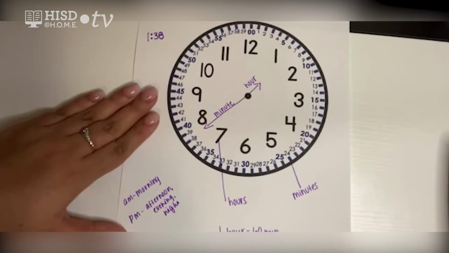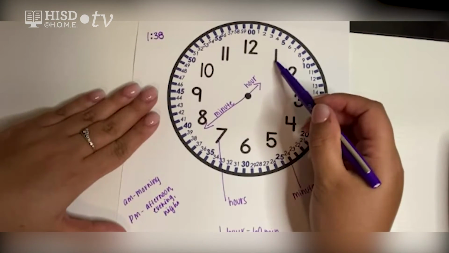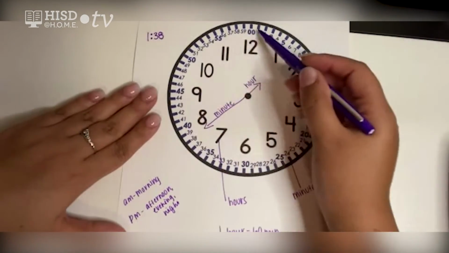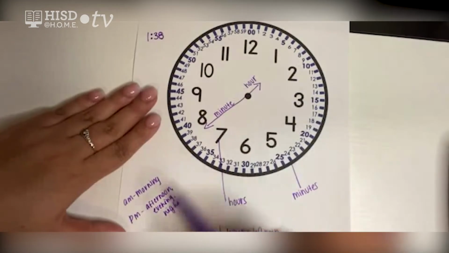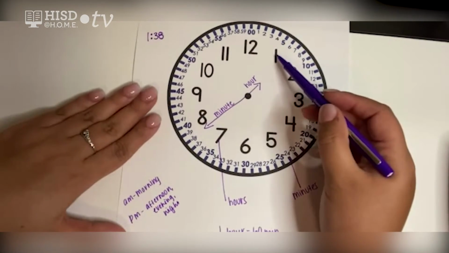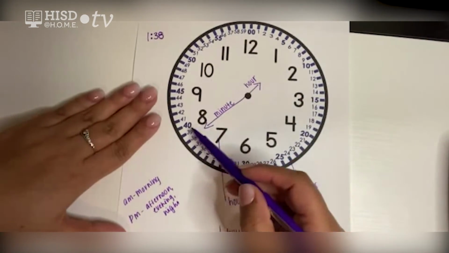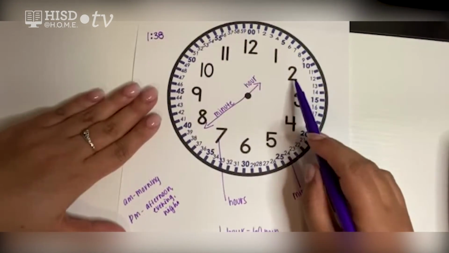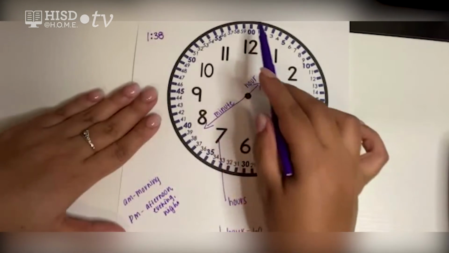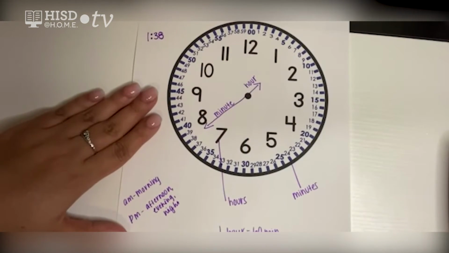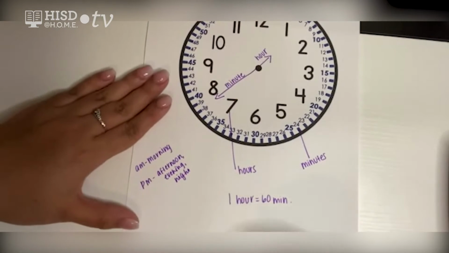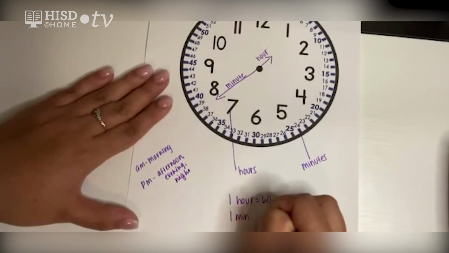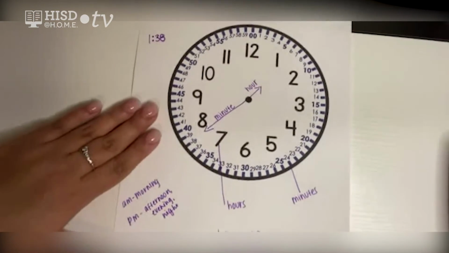So if I were to look at this clock at 1 o'clock, the long hand has to rotate all around the clock for another hour to come. So if it's 1 o'clock right now, the long minute hand has to rotate all around this clock in order for it to turn to 2 o'clock. So there are 60 minutes in 1 hour. Now, how many seconds are in 1 minute? 1 minute has how many seconds?